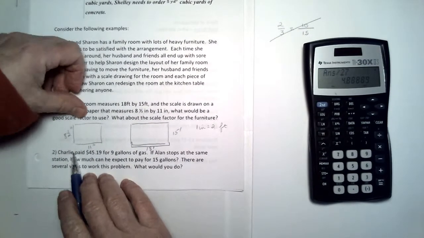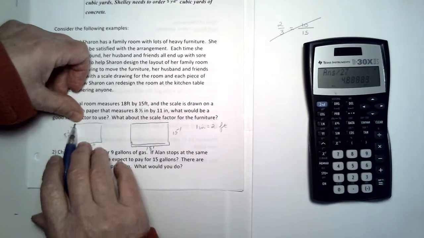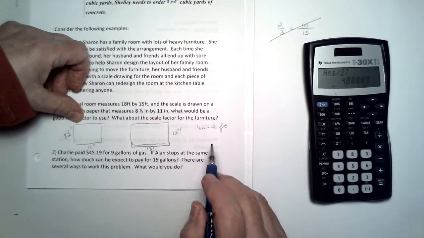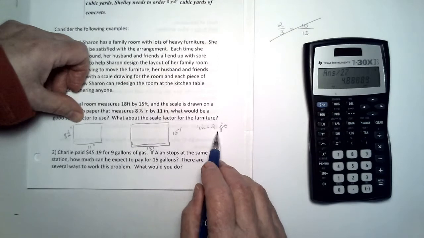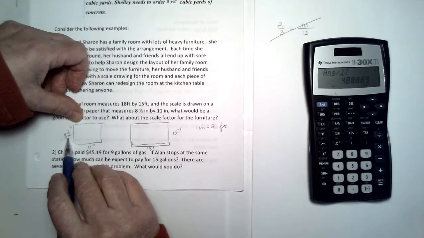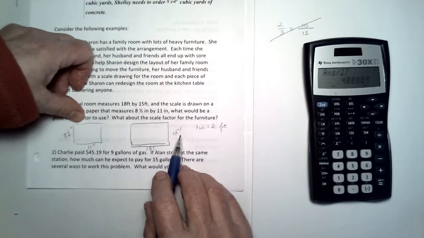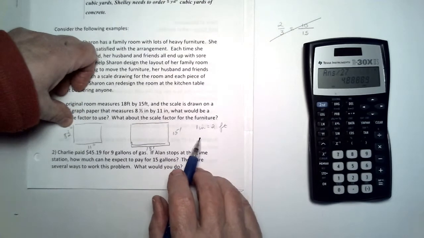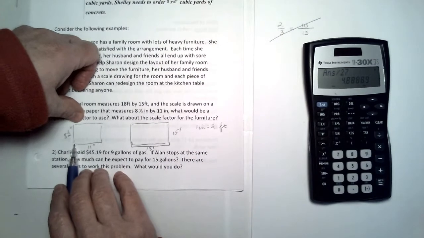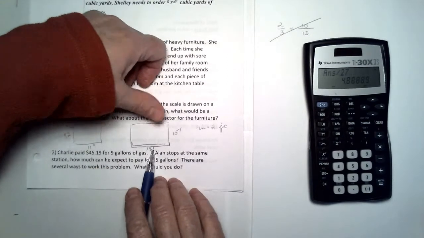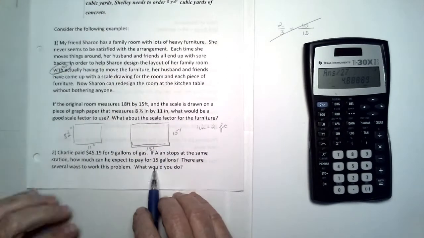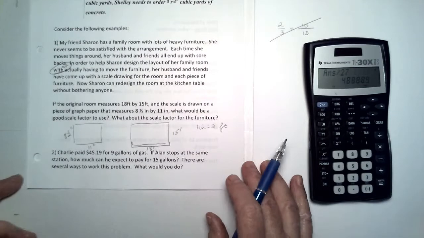And then, of course, going this way, I'm going to use the exact same scale. 1 inch equals 2 feet, so I have 8.5 inches. So I've got 8.5 times 2 feet. That's 16 plus another one, 17 feet I can get up to that way. And that would be plenty large to do this drawing of her living room.